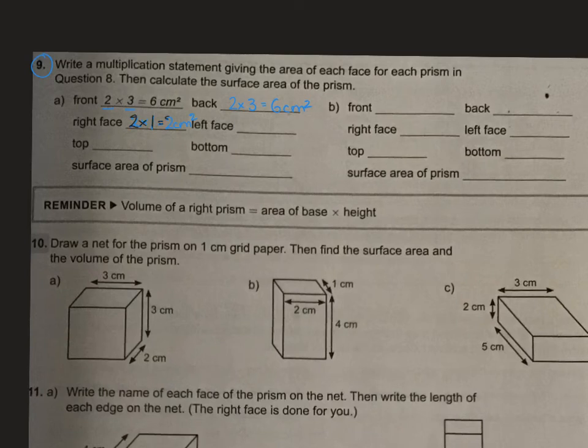So 2 times 1 is 2 centimeters squared, and then the left face will be the same equation. So 2 times 1 equals 2 centimeters squared. Now, for the top, what will the numbers we multiply be? So the top is 1 times 3, which gives us 3 centimeters squared, and the bottom is also 1 times 3, which gives us 3 centimeters squared.